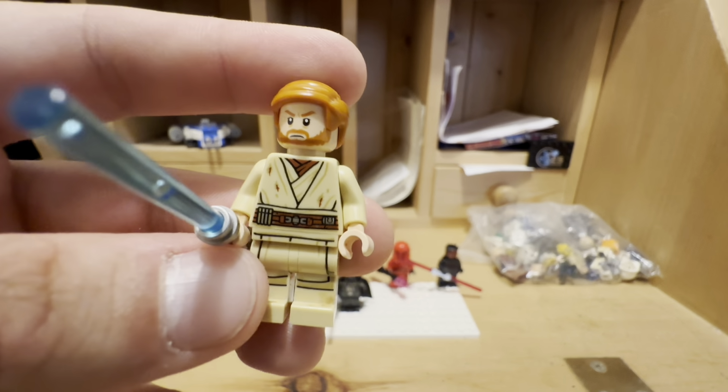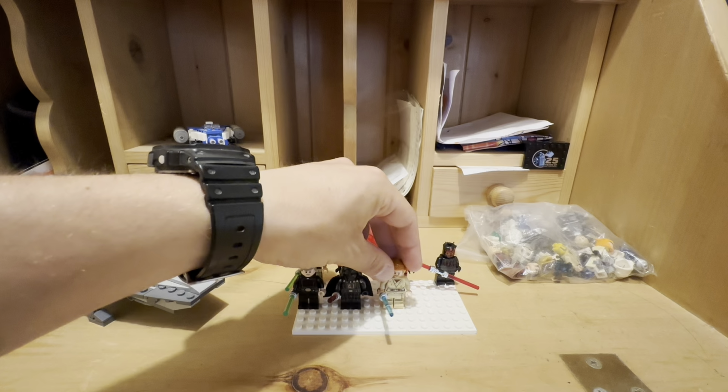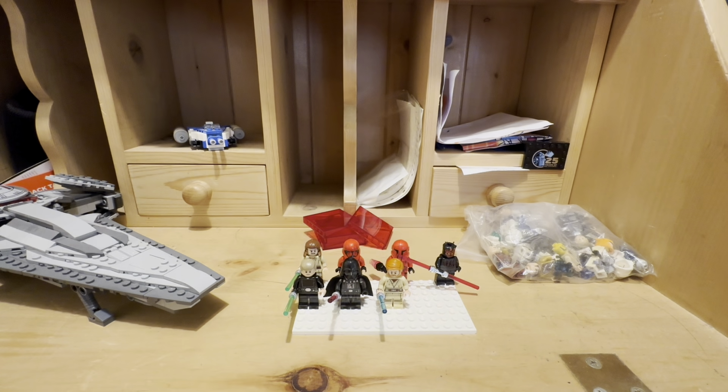As you can see, he's got the dirt stains on his top, which makes him unique to that set. And that set did retire in 2021. It's currently selling for around £50 even used with the minifigs, which sort of goes to show. Then we've got the most expensive minifig here, which is the Anakin from this set, and you'll see why.